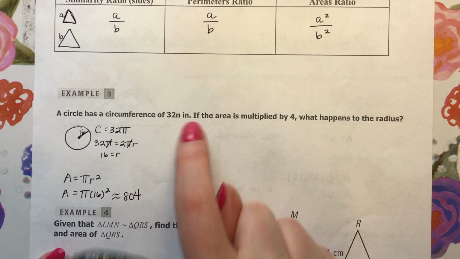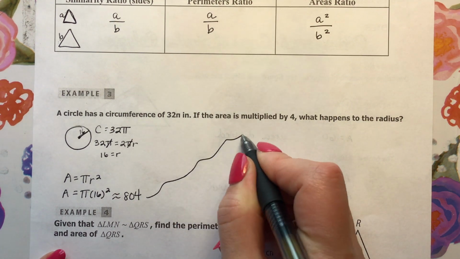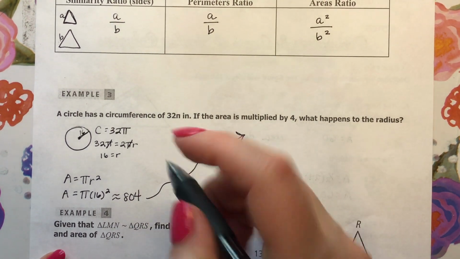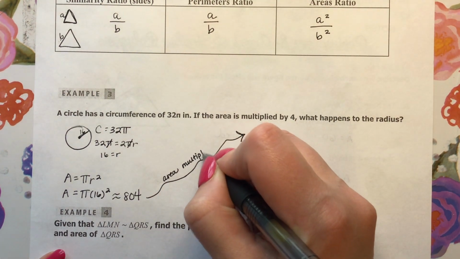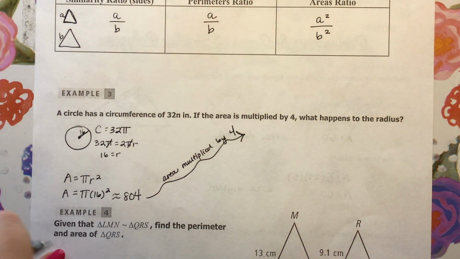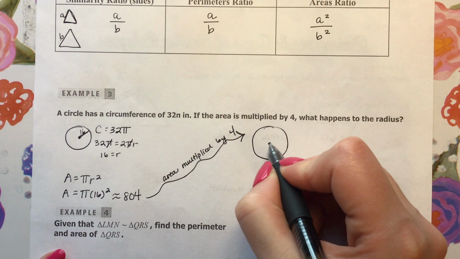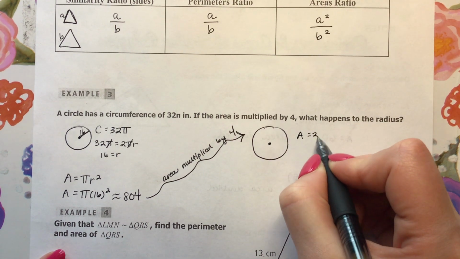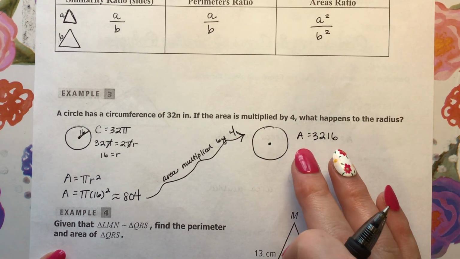What's going to happen if we take that area and multiply it by 4? So now we're doing our big change. Our area, take it times 4. So area multiplied by 4. I'm going to take 804 times 4, and I'm getting about 3,216. So now I have a circle with area equal to 3,216. What does the radius become?